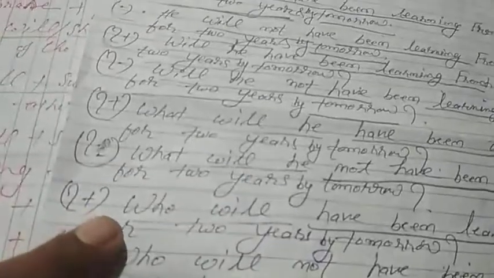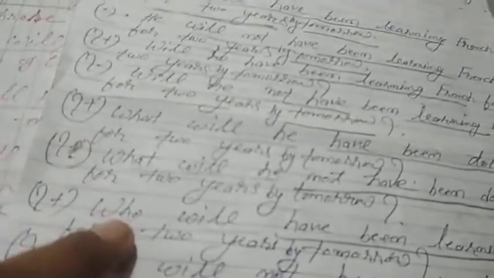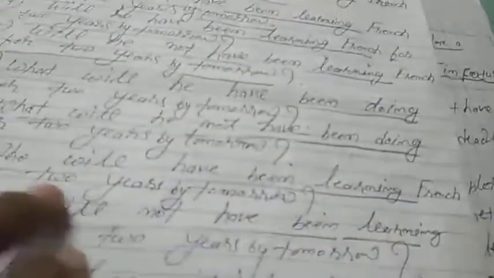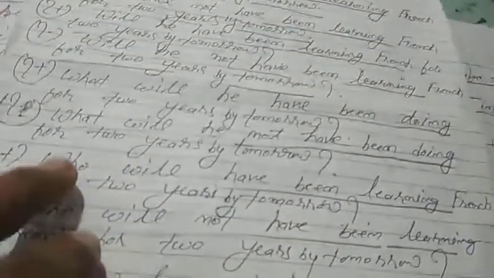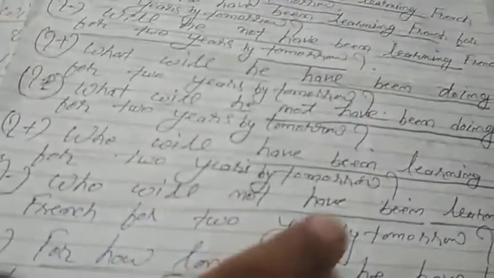Now again, this is an interrogative sentence that begins with the subject, meaning the question word is itself the subject. So here there is a little bit different structure: WH plus will or shall plus have plus been plus verb plus ing plus other words plus question mark. Here who is the subject. So who will have been learning French for 2 years by tomorrow?